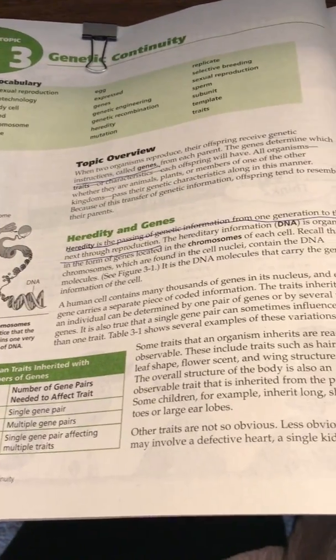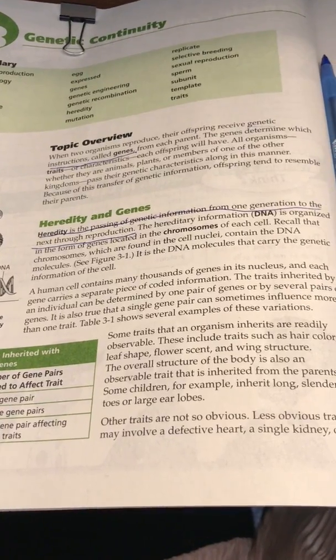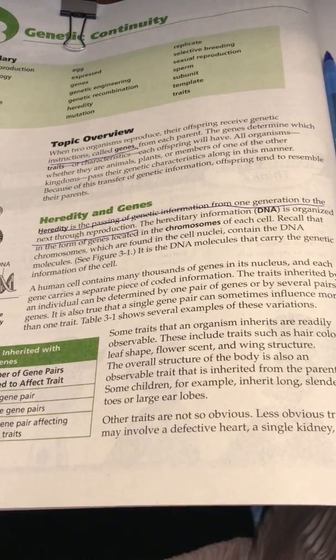Hey you guys, I'm going to read Topic 3, underline some important information, and make some annotations on the side of the text as I read.